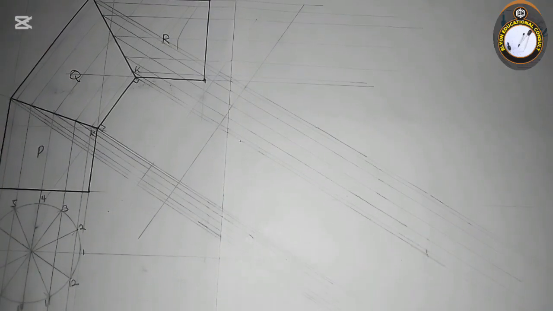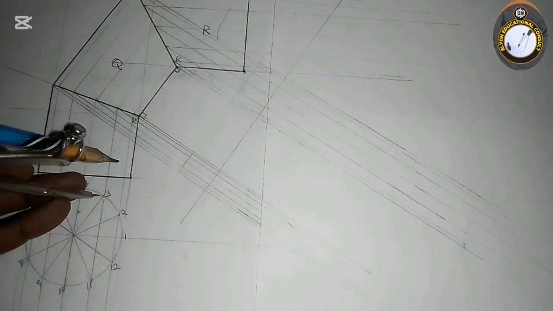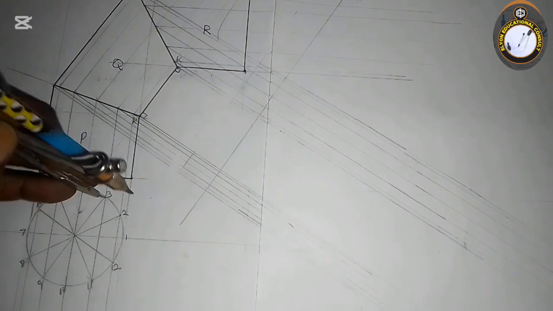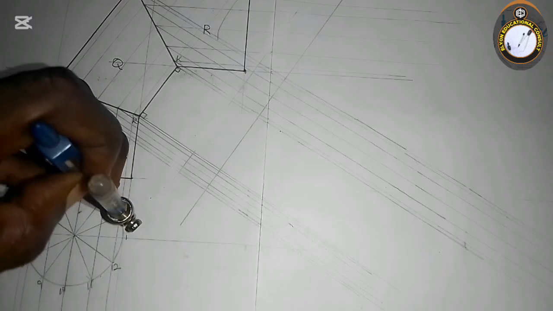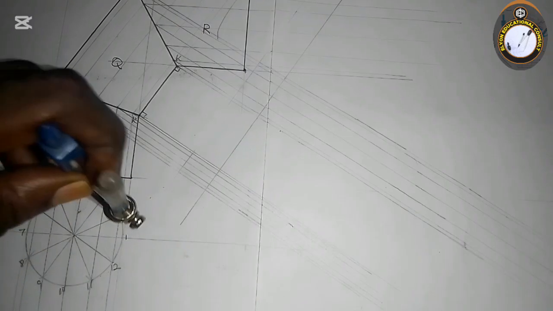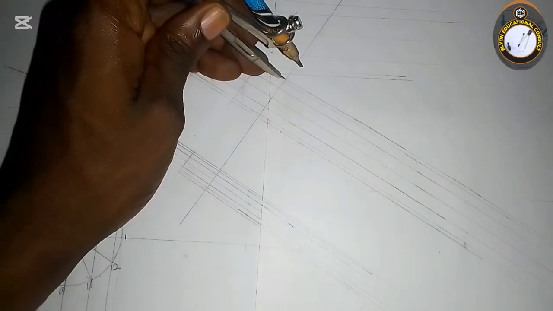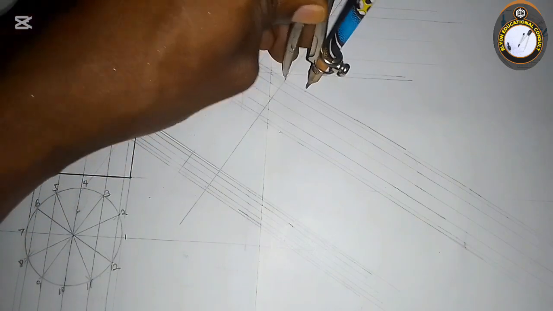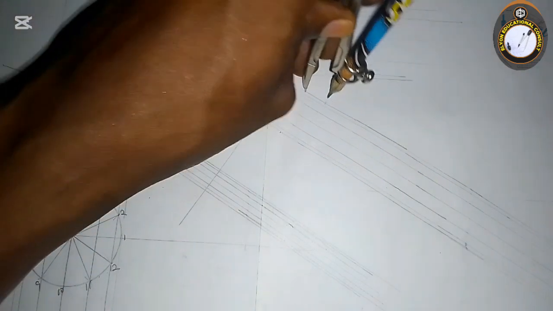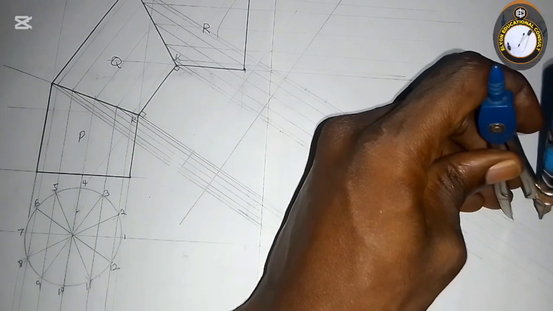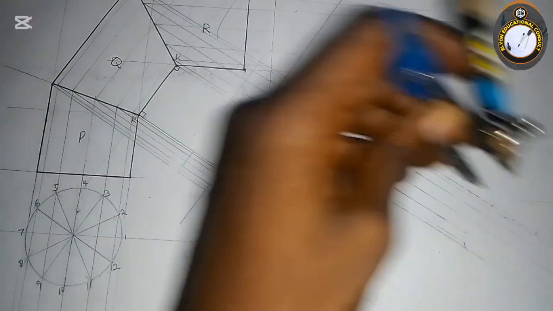Okay, so now the next thing we are going to do, I will pick the circumference of this circle, the division of the circle, any of the division, which I'm going to transfer here 12 times. So we have 1, 2, 11, and 12.